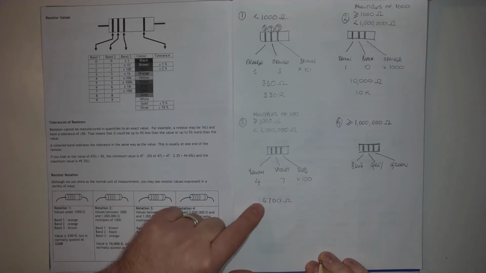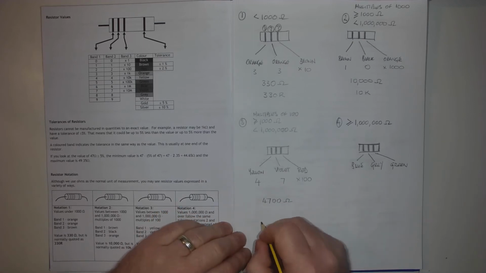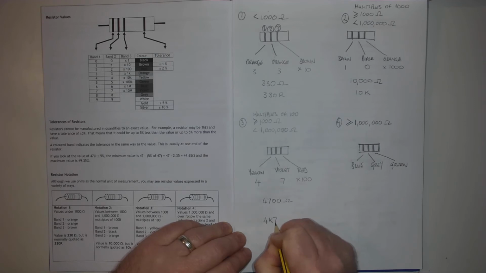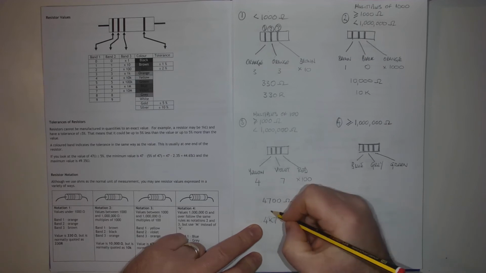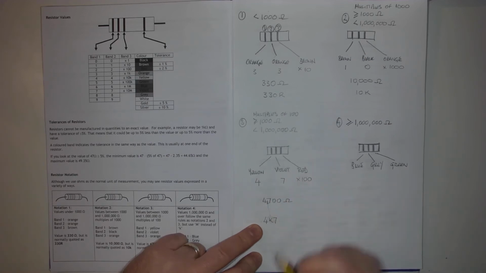And again, that's a perfectly acceptable answer for engineering science. However, in the real world, you wouldn't ask for a 4700 ohm resistor. You would ask instead for a 4K7 resistor. And effectively what happens here is the K becomes a decimal point for this value, but because it's in thousands, it becomes 4.7 K. 4.7 times 1000 is 4700.